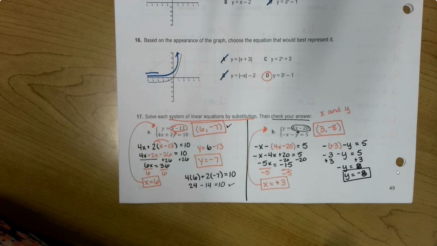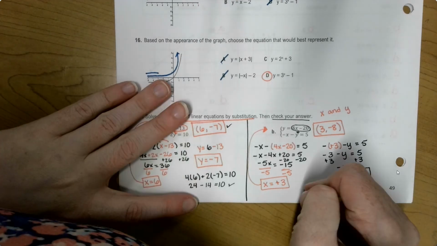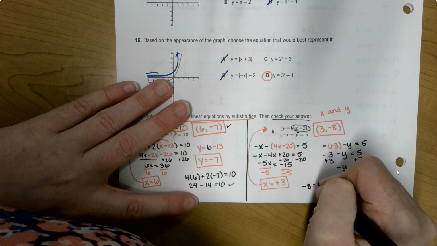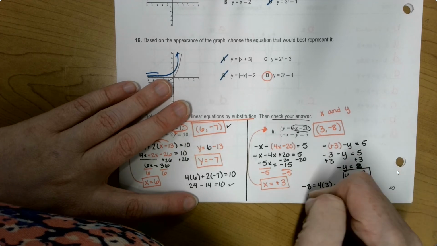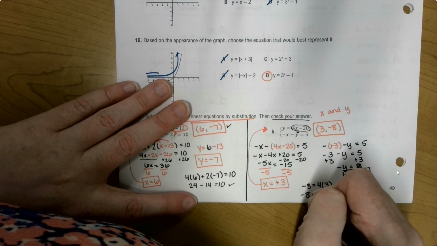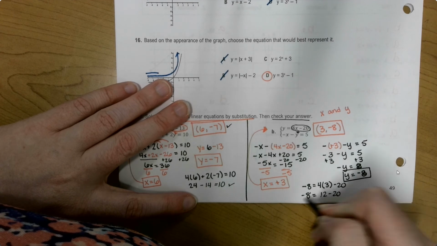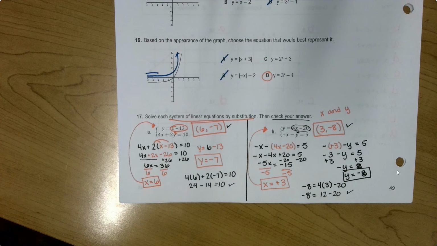All right, and then to check it, so we did just plug it into the bottom. Let's plug into the top. So y is negative 8. So we have negative 8 equals 4 times 3 minus 20. Negative 8 equals 4 times 3 is 12. 12 minus 20 is negative 8. So this does work if you do it correctly. All right, so that takes care of the spiral review.